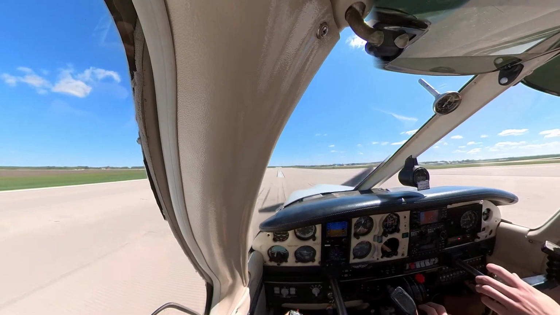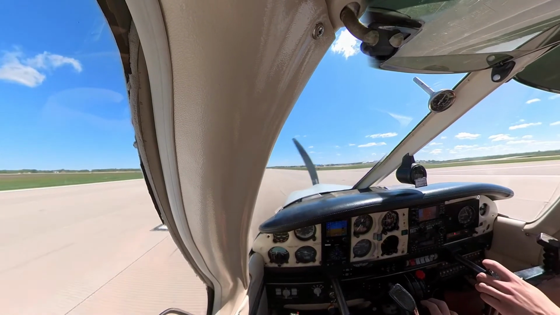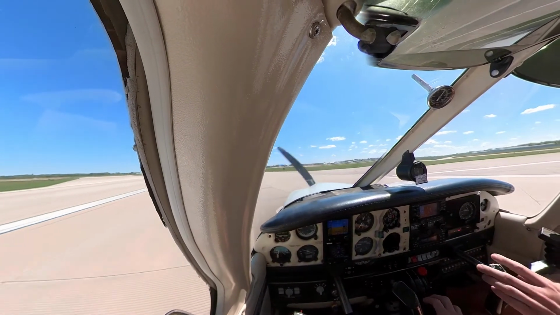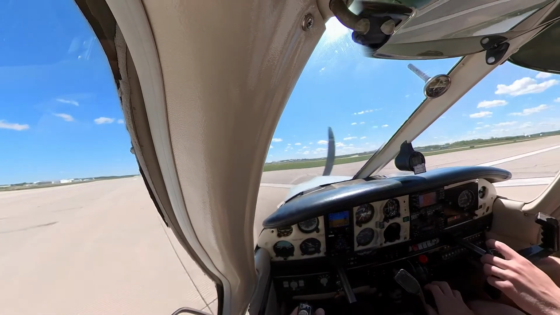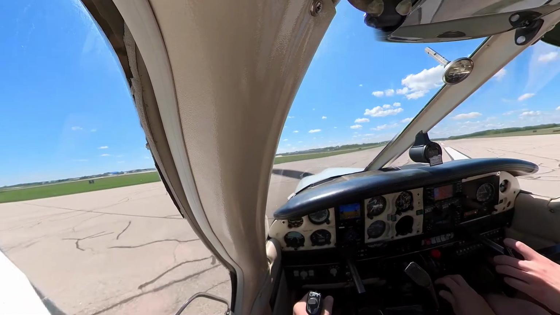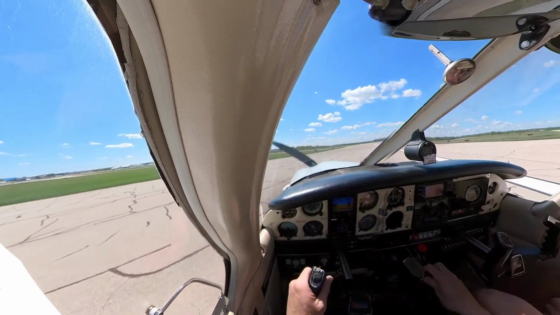20 Lima Lima is full stop. We're going to be right on 1836. 20 Lima Lima, turn right on runway 18, left on Hotel to the ramp. Right on 18, left on Hotel to the ramp, 20 Lima Lima.